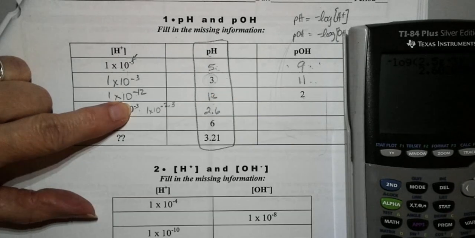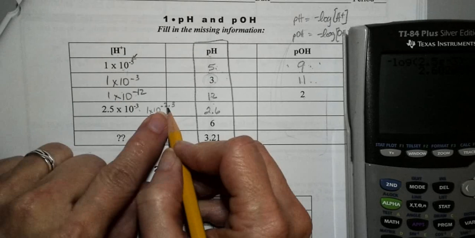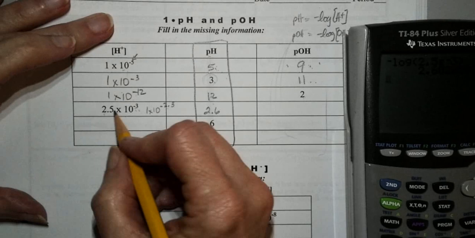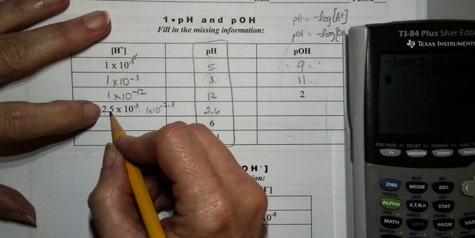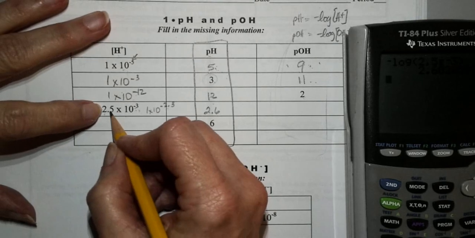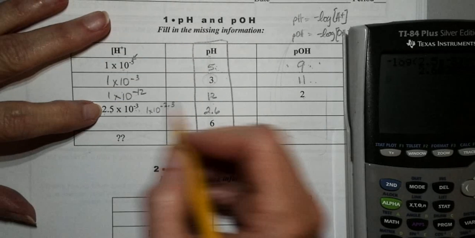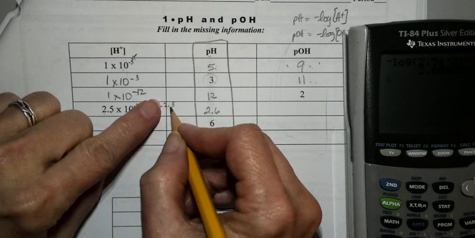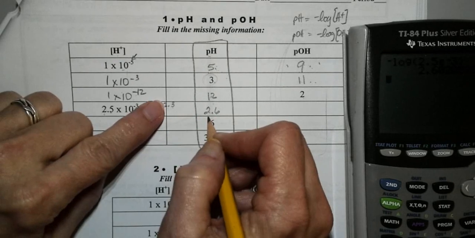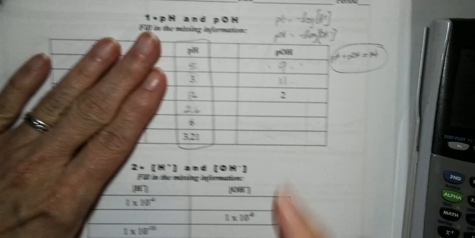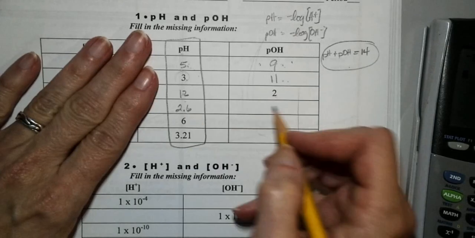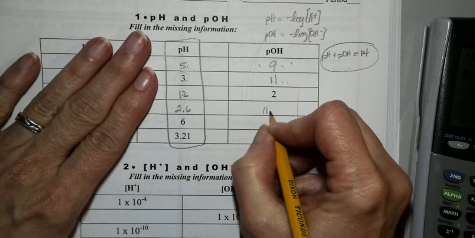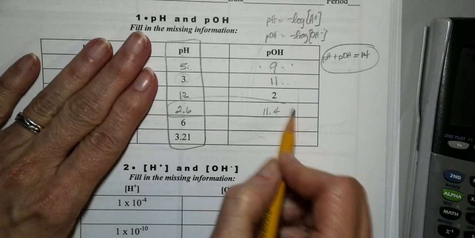And this number's more than this number, yes? And if you look at that, that makes sense, because if I had 1 times 10 to the negative 3, 2.5 times 10 to the negative 3 is more hydrogen ions, right? So the pH here is lower, closer to being more acidic than it is if it had just been a 3. Yes? All right. So if it's 2.6, 14 minus 2.6 is what? 11.4. Still, when you add these two together, they have to equal 14.